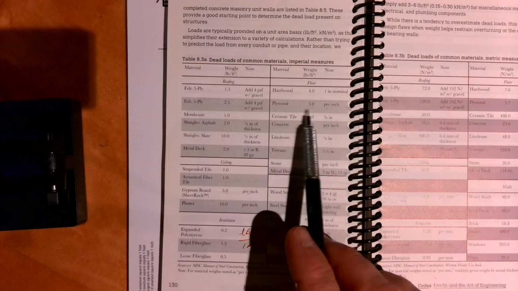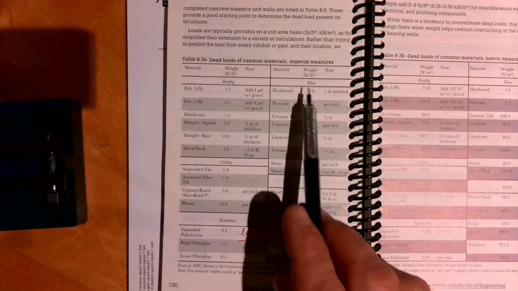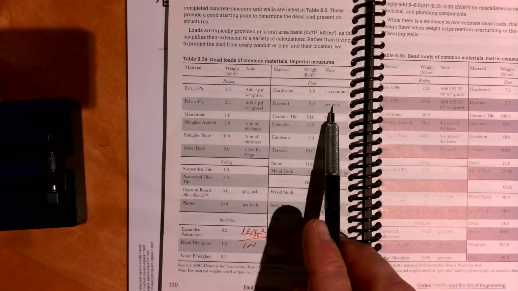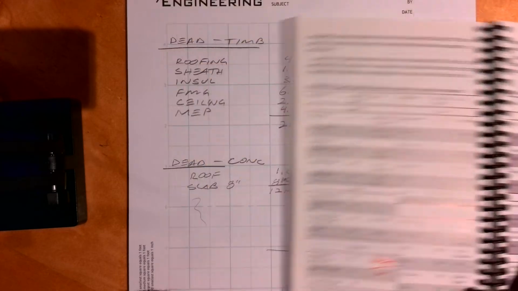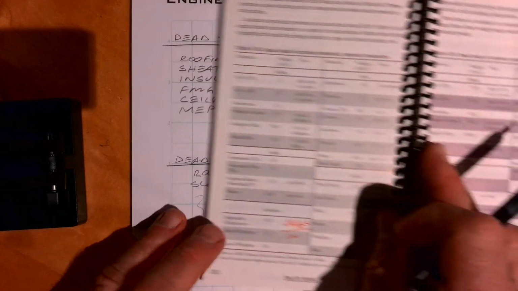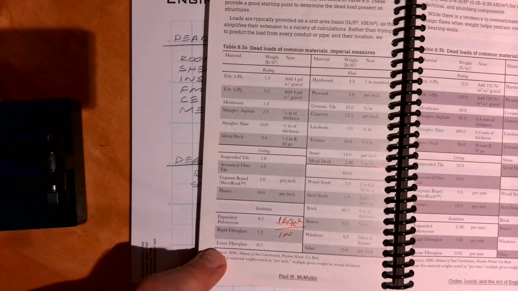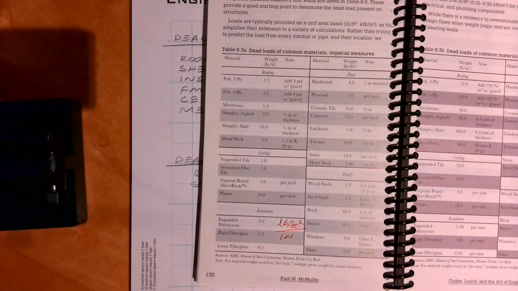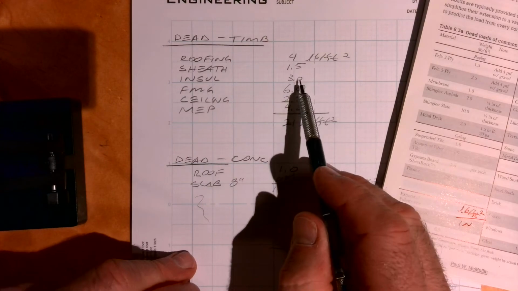Where did I have that? Plywood. So 3, so that could be OSB or plywood. That's 3 pounds a square foot per inch. Most roof sheathings are around a half inch or 7/16, so I'm going to take half of that, and I had 1.5. For insulation, I come here to loose fiberglass. I'm going to say there's a lot because that's energy efficient, so I'm going to say it's 6 inches times 0.5, and that gives me 3 pounds a square foot.